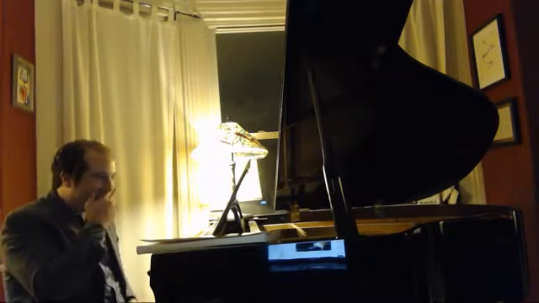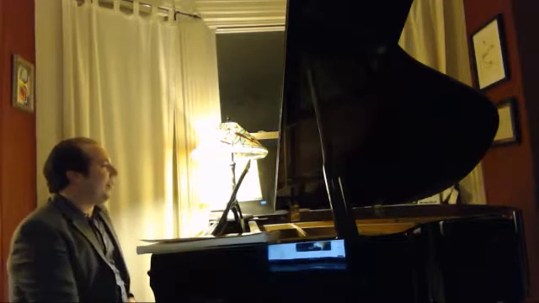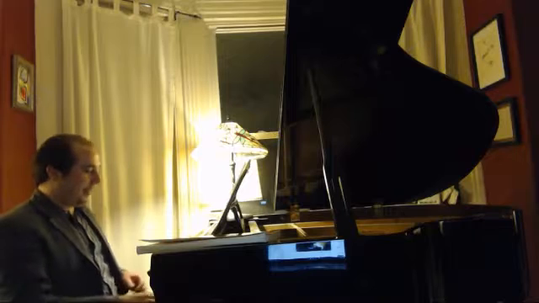Now, to skip forward a little bit more, the A flat major section of the piece, probably my favorite, kind of C section.